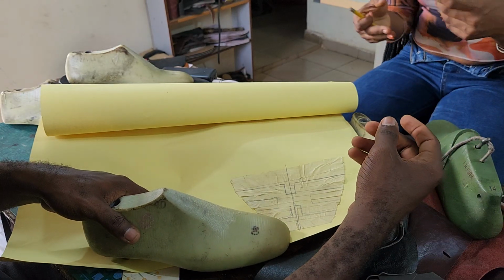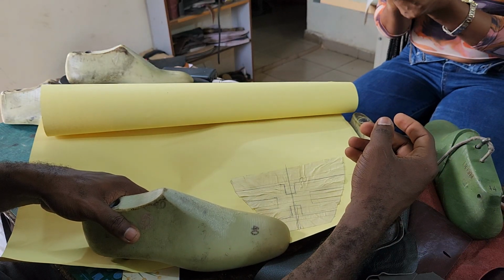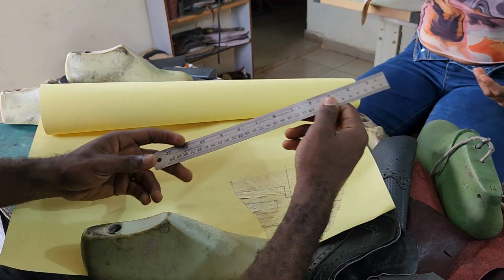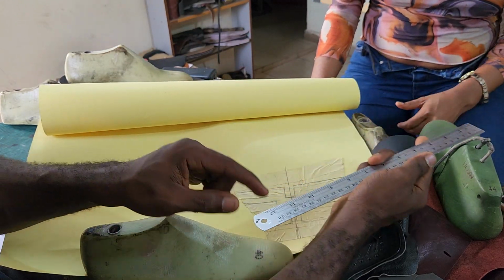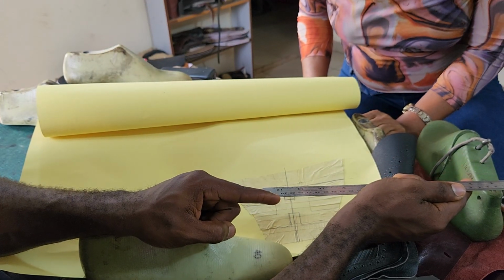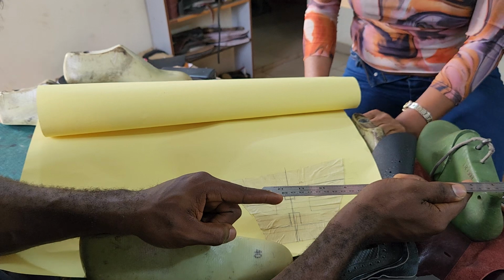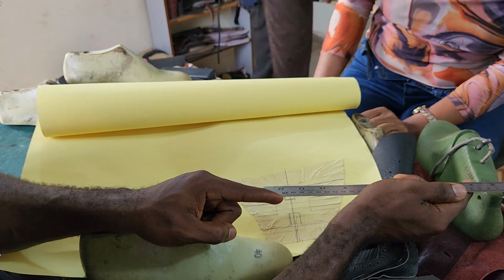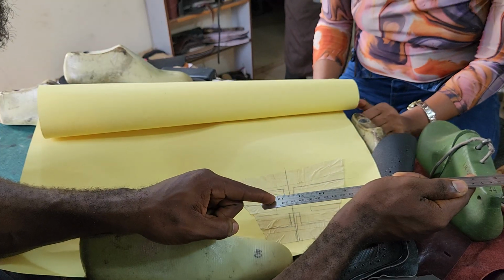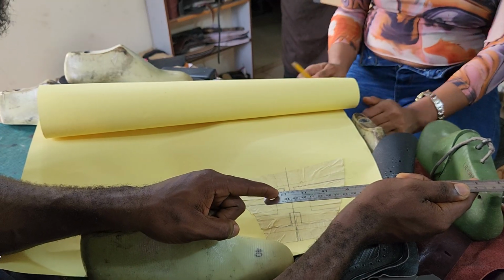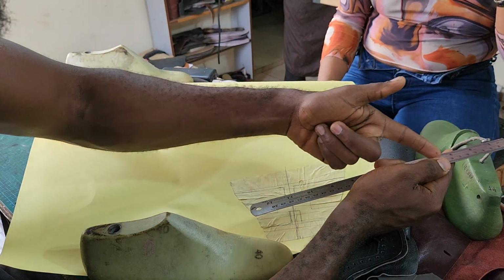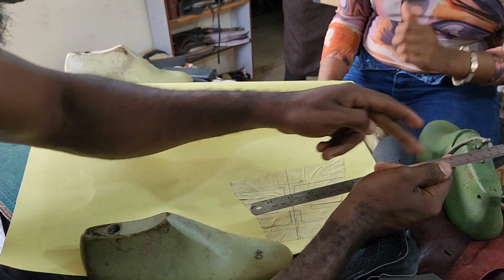Not really. 2 centimeters. Let me show you something. From this ruler now, at the top, what did you write here? 30 cm, that's 30 centimeters. At the bottom here is what? 12 inches. So whatever number is on the bottom, they are all inches, from 1 down to 12.